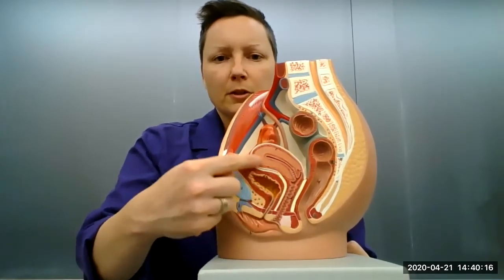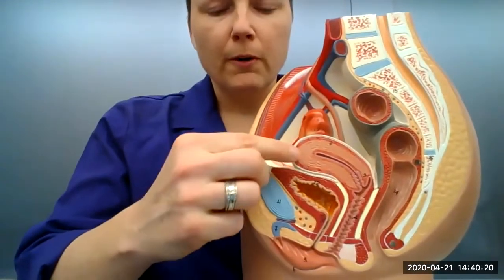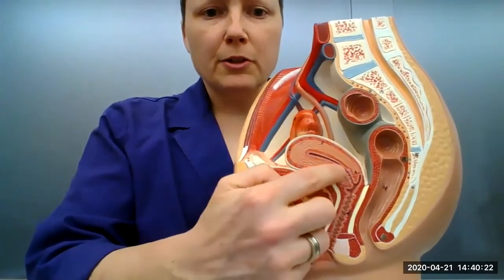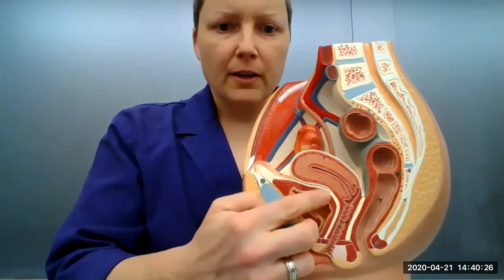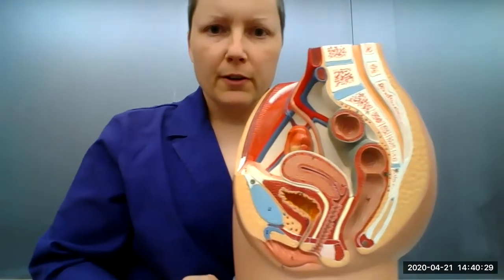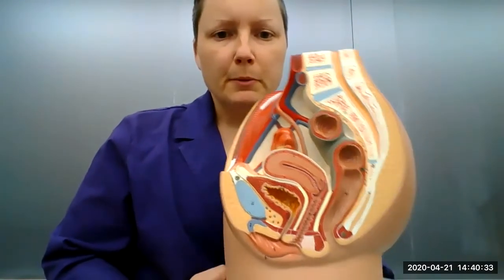So then if we move and look at this, this is the uterus. The uterus has a few components to its wall. The endometrium is the inner lining. The middle is the myometrium. And then around it all, part of the visceral peritoneum, is the perimetrium.